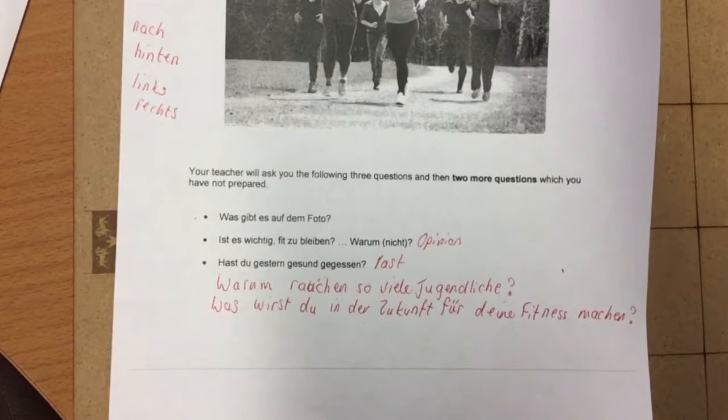Okay, so 5 questions altogether. The first one is always, was gibt es auf dem Foto? There's going to be another question where you need to get an opinion, which is the second one there. The third question is in the past tense. The 4th question is going to be opinions as well, your opinions on why do young people smoke. And the last question is the future. It could be that you have the future and the past the other way around. It could be that you see the question in the future tense and not the question in the past tense.